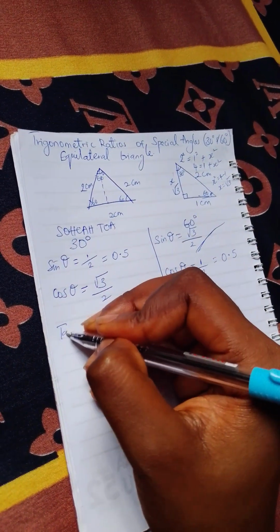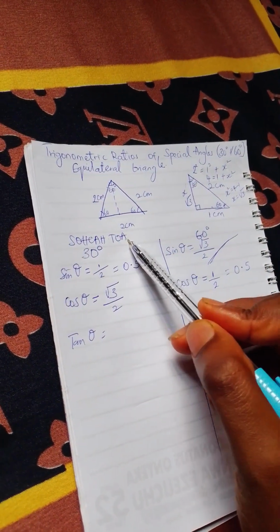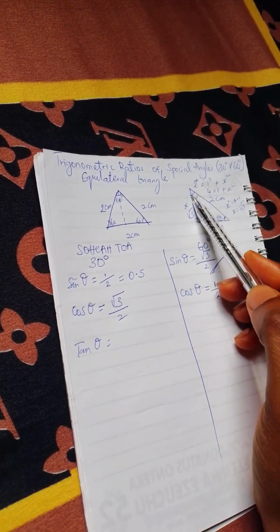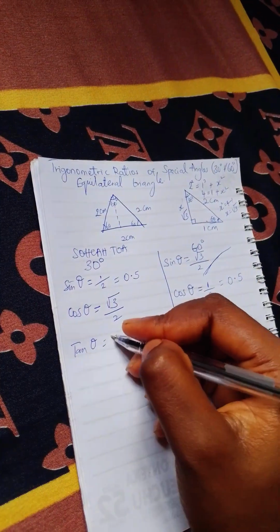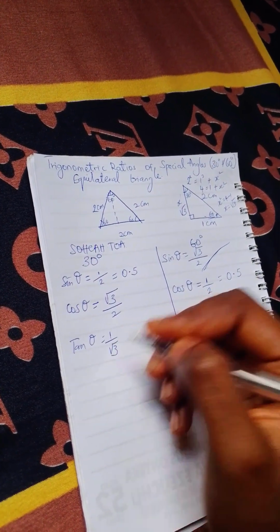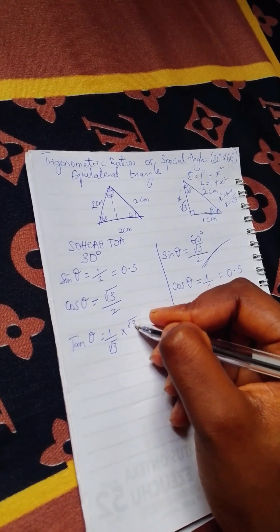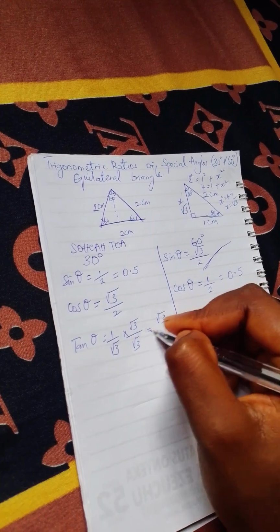Then for tangent, tan theta here should be, tan is opposite over adjacent. So since we are considering 30 degrees, my opposite is going to be 1 and my adjacent is root 3. So I'm having 1 over root 3. If I rationalize this, I'm multiplying by root 3 over root 3. So this is equal to root 3 over 3.